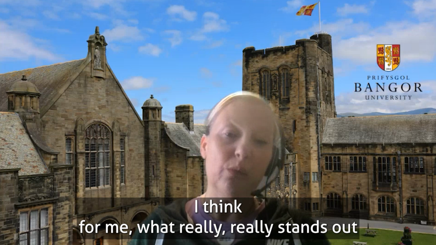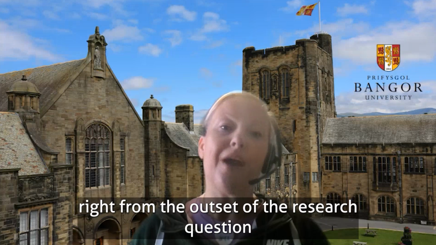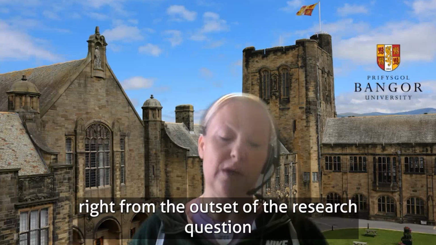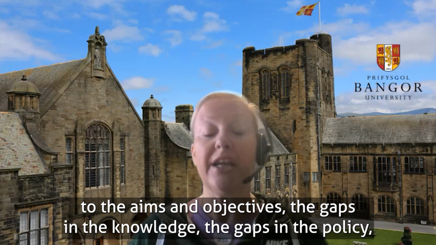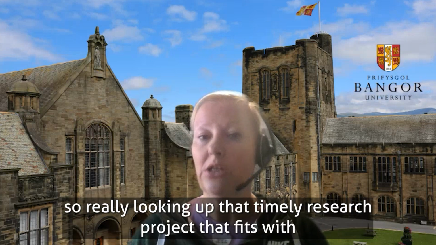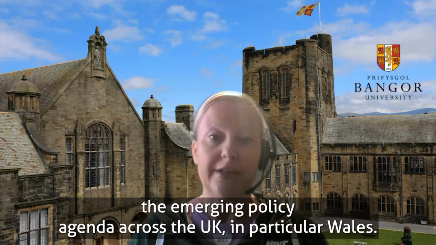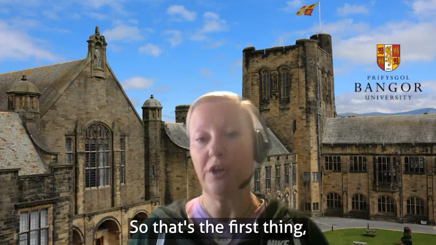I think for me, what really stands out is a comprehensive project that aligns together, right from the outset, from the research question to the aims and objectives, the gaps in the knowledge, the gaps in the policy. So really looking at a timely research project that fits with the emerging policy agenda across the UK, but in particular Wales. So that's the first thing.